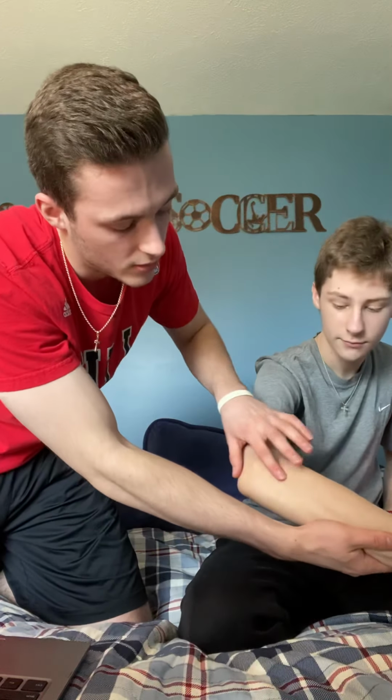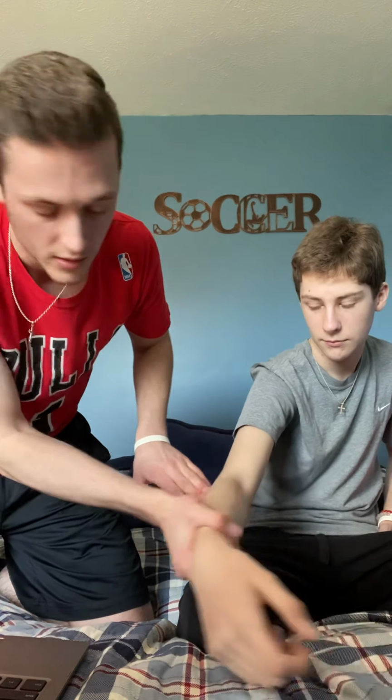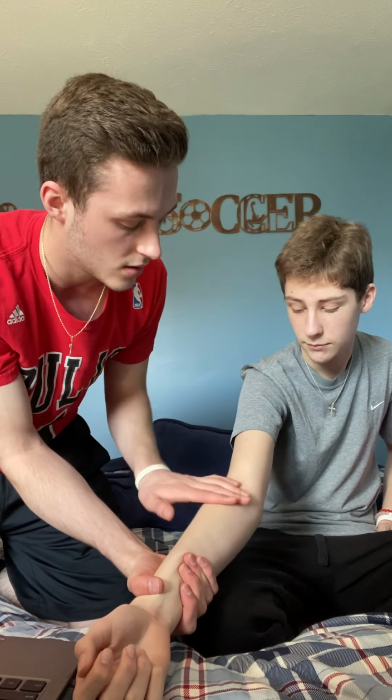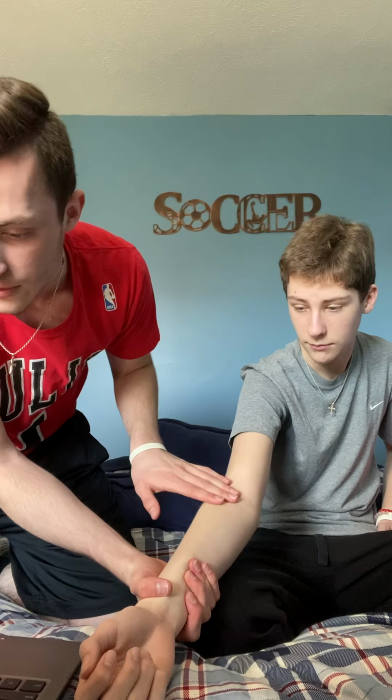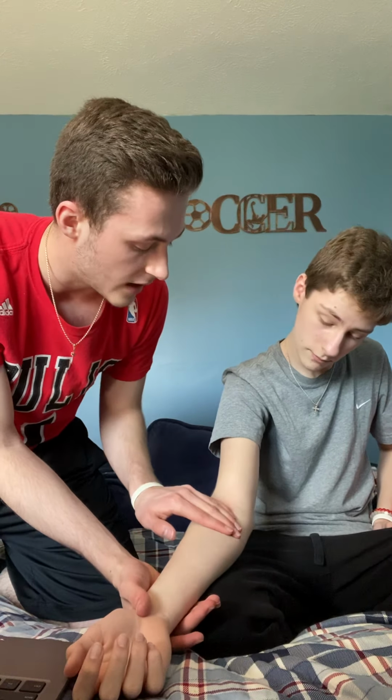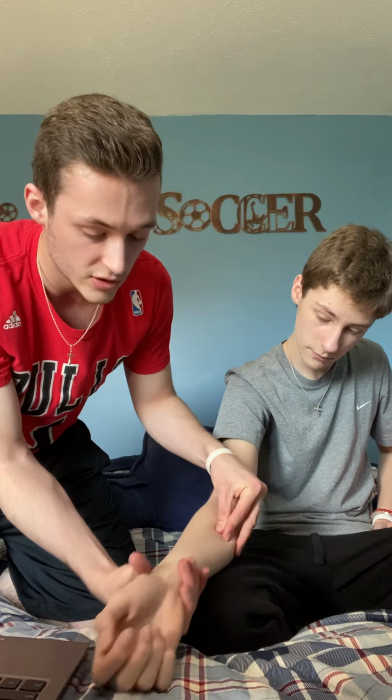The radial collateral ligament on the outside here. The annular ligament comes across, entraps the radial head, and the supinator, it's going to be 4 fingers down, right in the middle. It does the supination.